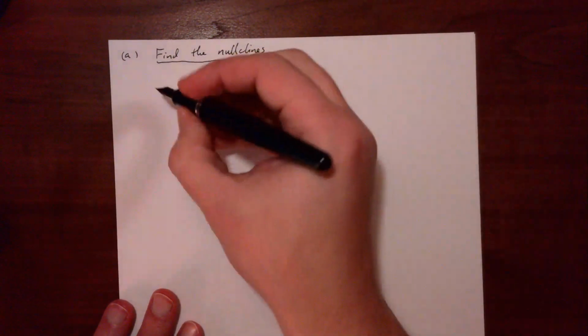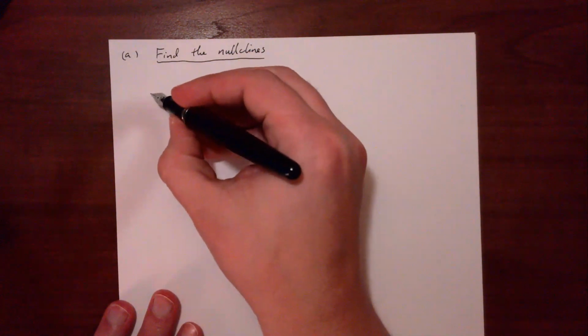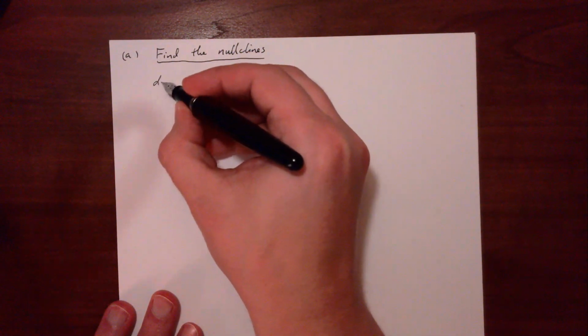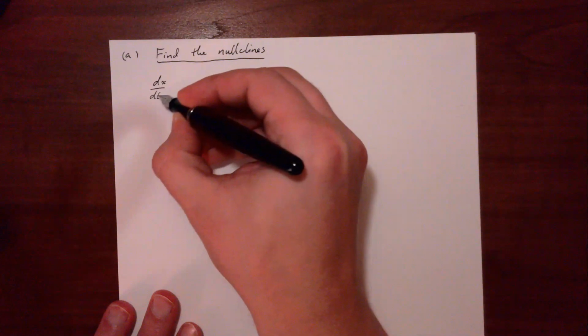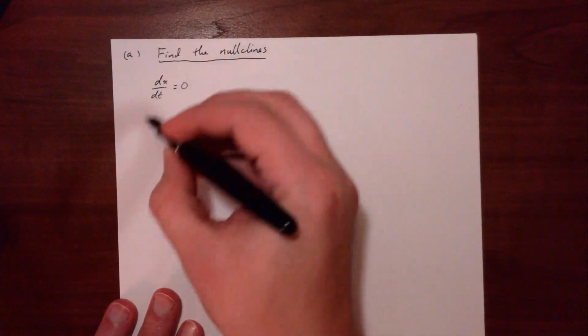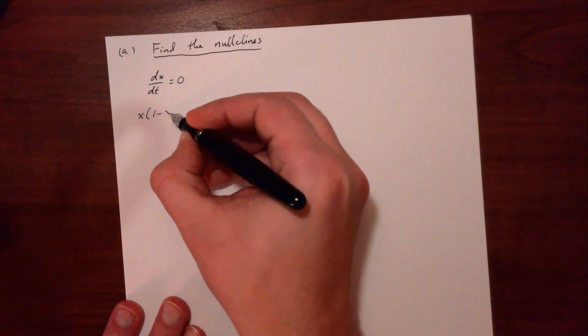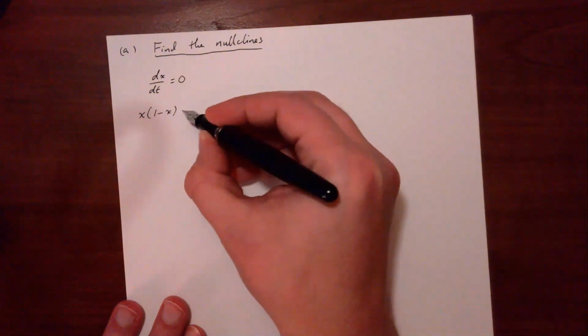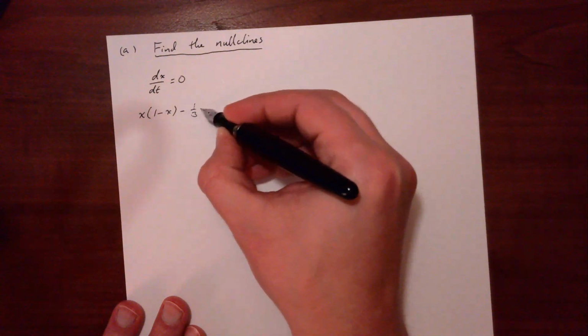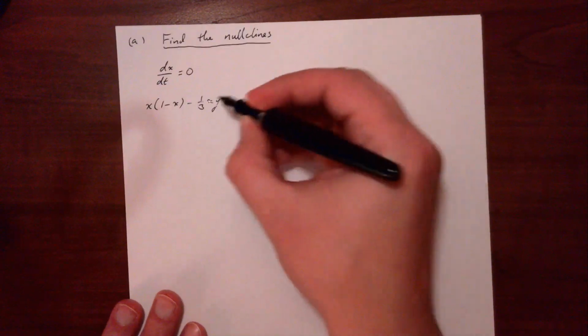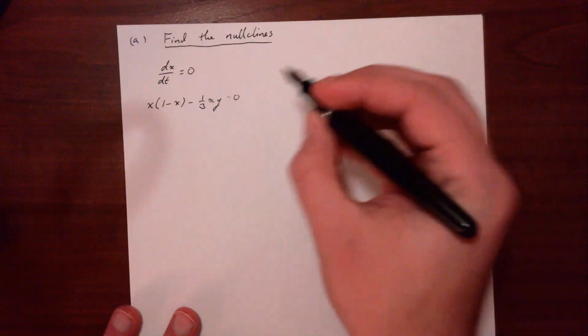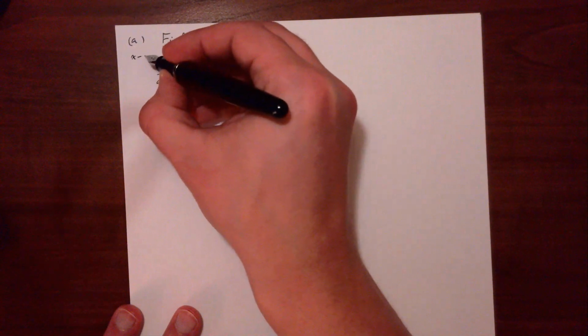So the process for finding the nullclines is we'll just take the dx/dt and set it equal to 0. But what's dx/dt? That's x times (1 minus x) minus 1/3 xy is equal to 0. So these are the x nullclines.